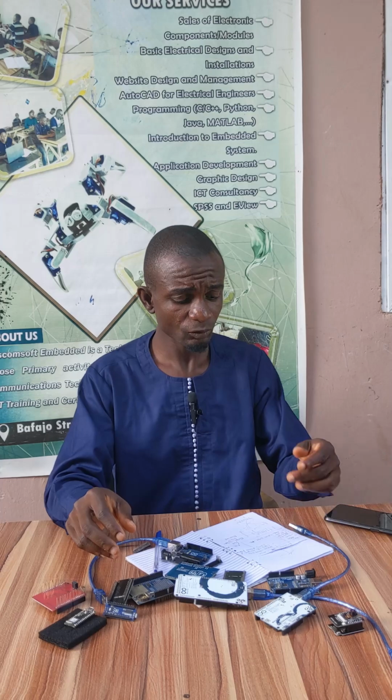Then lastly, we also have other boards like ATtiny85, like Arduino BLE, that's the Nano BLE, for those who want to go into automation, PLC, SCADA, and stuff like that. I think Nano BLE is a very good flavor for you. Then before I go, I want us to look at some things. There are some features that the Arduino has over other boards.